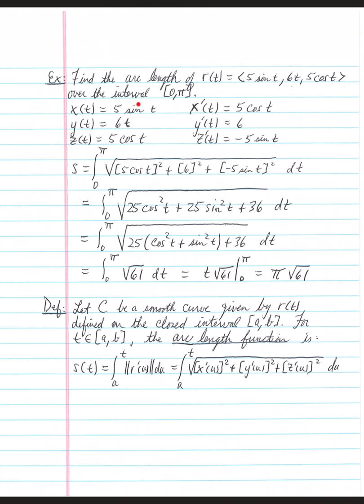Those derivatives will be 5 cosine t, 6, and negative 5 sine t. Remember, the derivative of cosine is negative sine, so there will be a sign change when you take the derivative of a cosine term. Placing each of these derivatives in the formula, x, y, and z, each one squared and added together. Squaring, we get 25 cosine squared t plus 36.